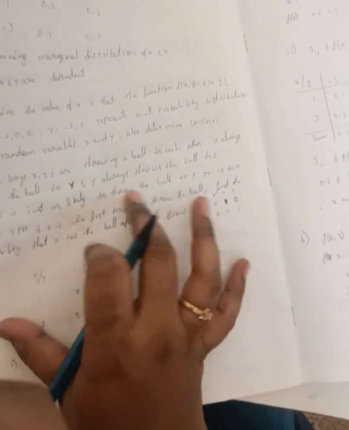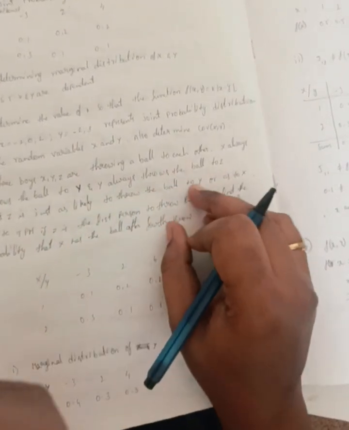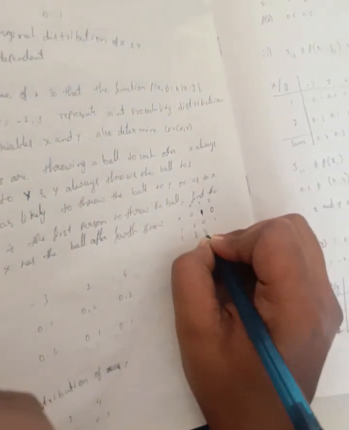Next, Z always throws the ball to Y or X with probability 1/2.